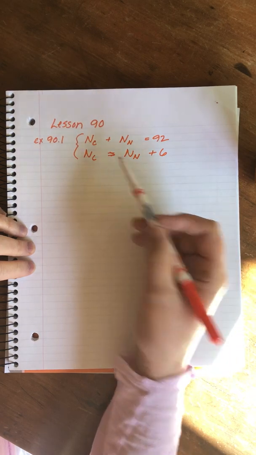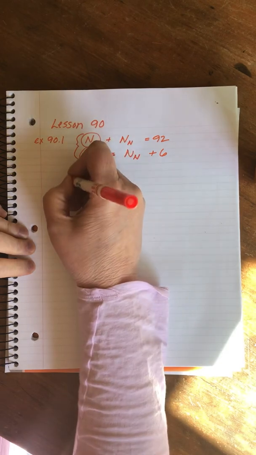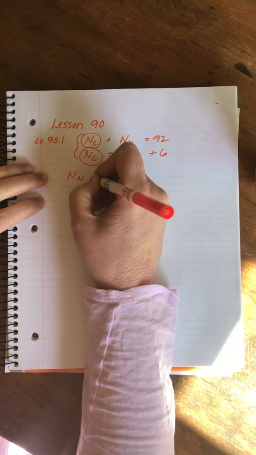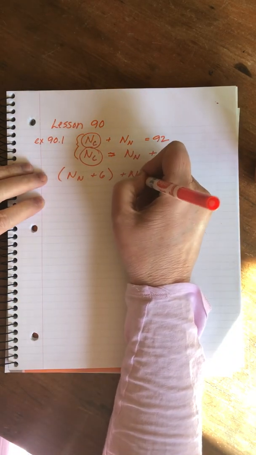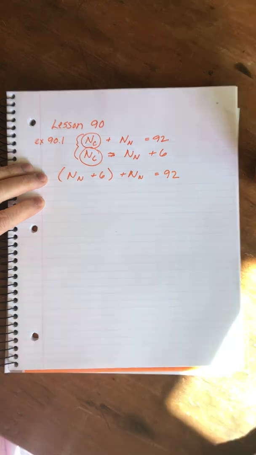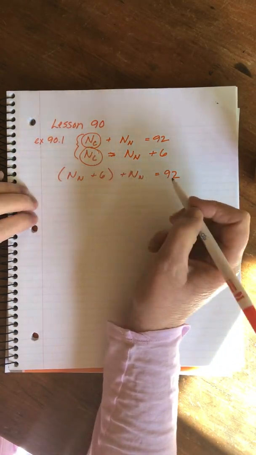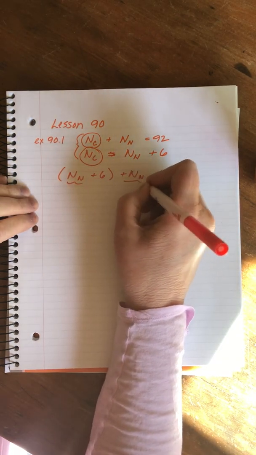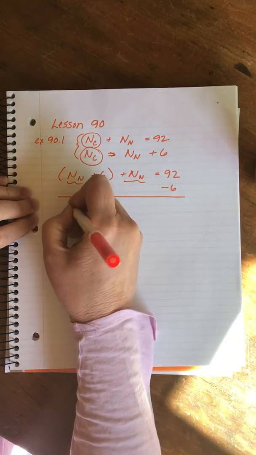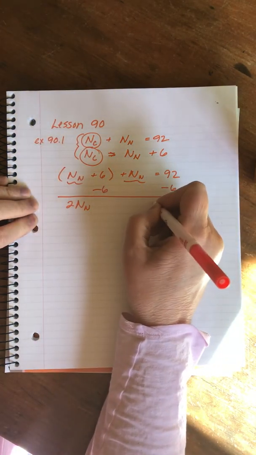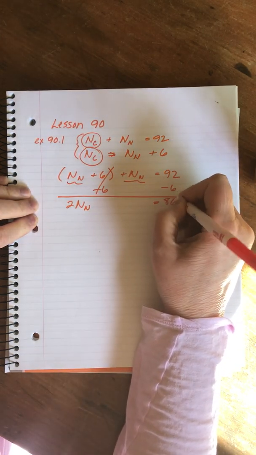Okay, so now we solve. We can see, oh, this is all set up for substitution, isn't it? We'll just plug this in there. So the number that Nellie picked plus 6, right? That's the substitution in there. Plus the number that Nellie picked equals 92. And now I don't need them to show the substitution. I can combine these two and subtract the 6. 2 times the number that Nellie picked equals, what would that be? 86, right? Because then that would add up.